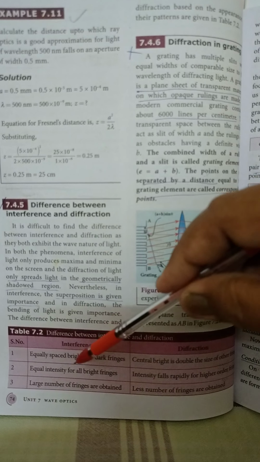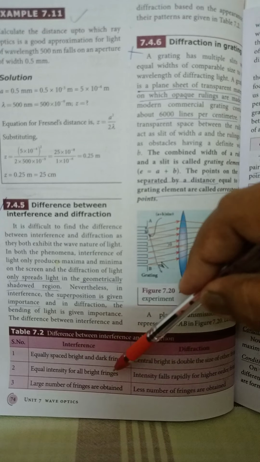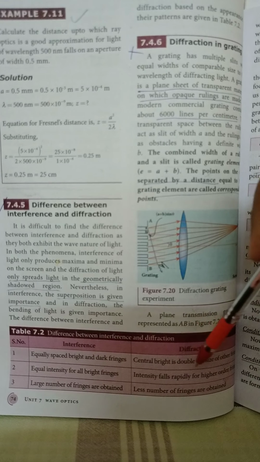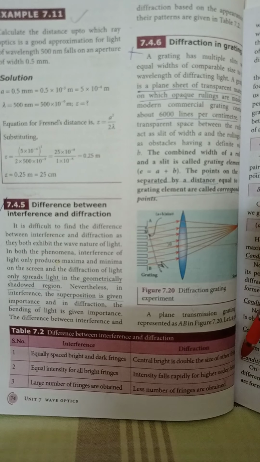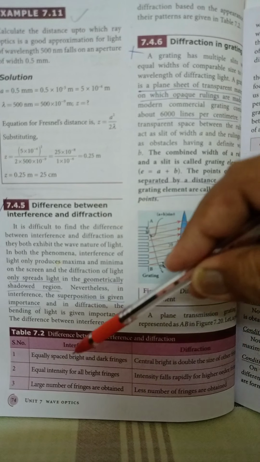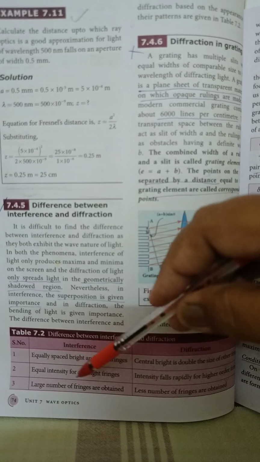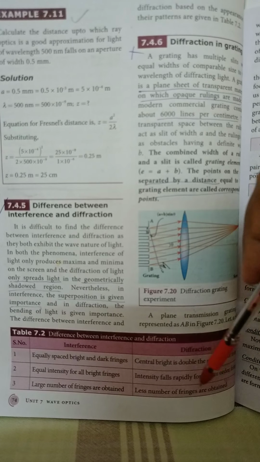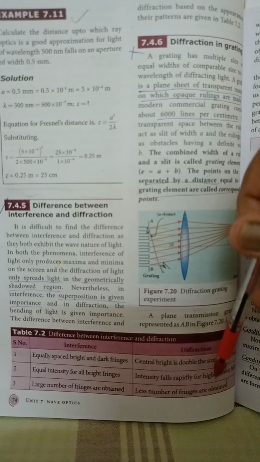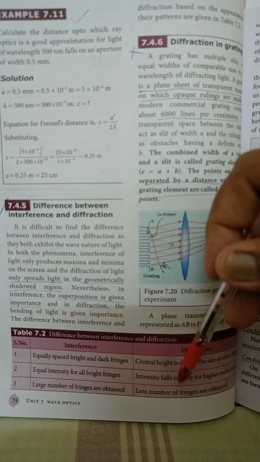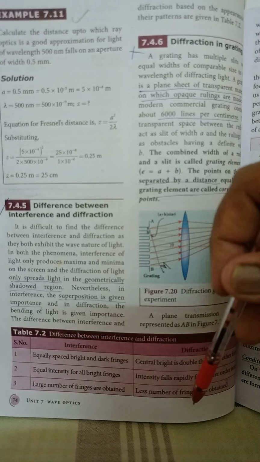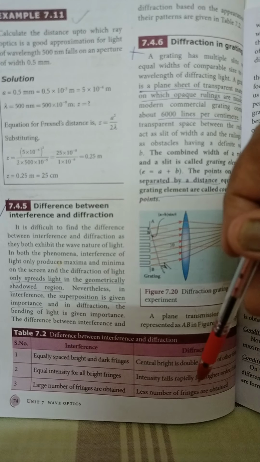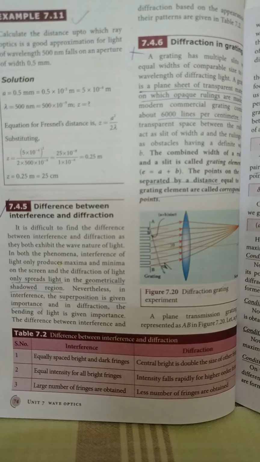In interference, equal intensity will appear for all bright fringes, but in diffraction, the intensity falls rapidly for higher order fringes. In interference, a large number of fringes are formed, but in diffraction, only a small number of fringes are obtained. These are the differences between interference and diffraction based on the appearance of the pattern on the screen.